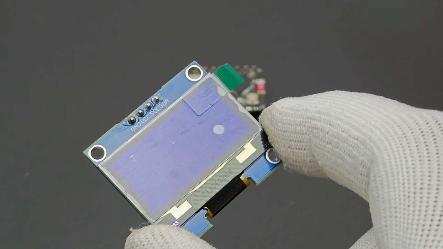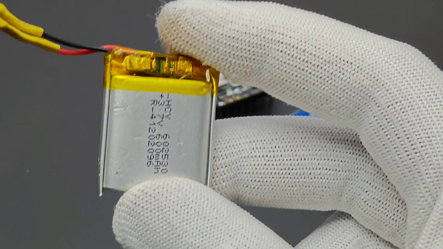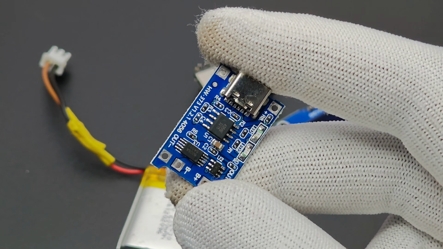Then we need an OLED screen. I am going with the 1.3 inch version. Next a touch switch, then battery, charging module and an on-off switch.